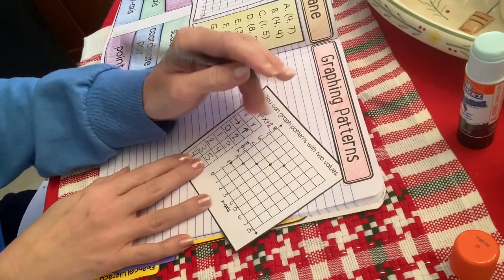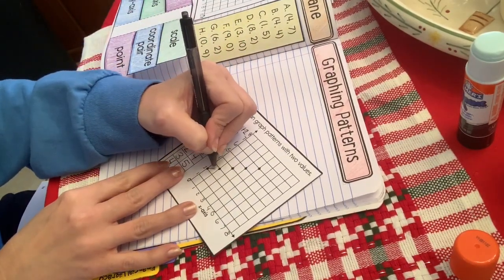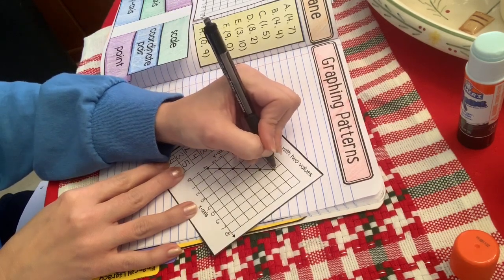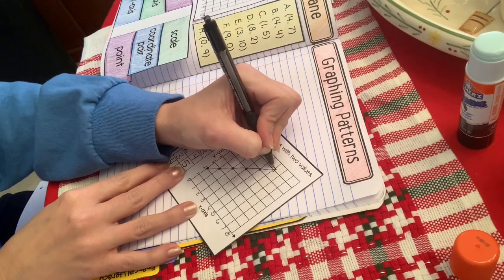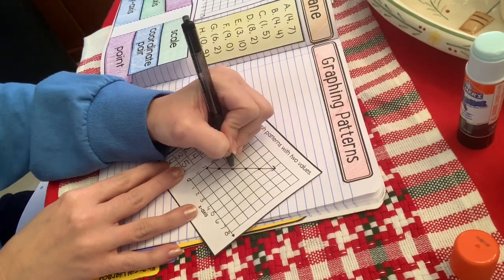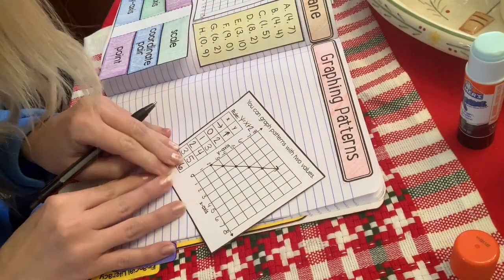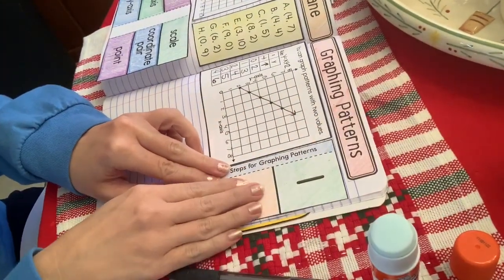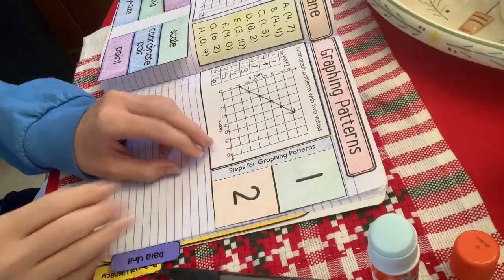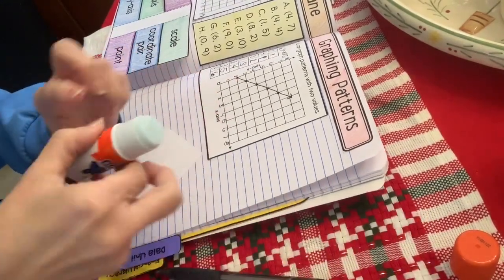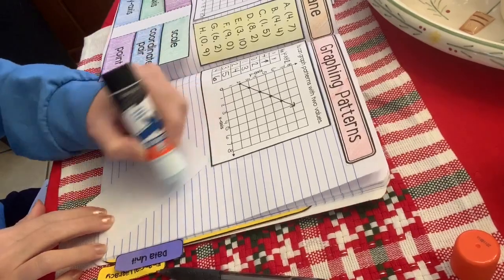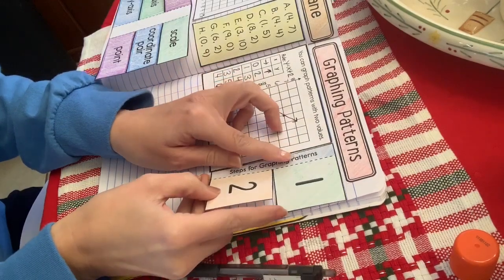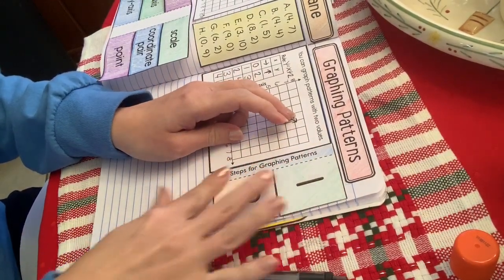Okay, and then here's my last part. I'm going to draw a line. Okay, just like this, and then I'm going to draw an arrow. That arrow indicates my pattern will continue. Glue this down. Okay, now that I have this glued down, make sure you left some space over here. We are going to glue just on the strip because you need to be able to lift these flaps on this steps for graphing. So I'm going to put it right up against that.